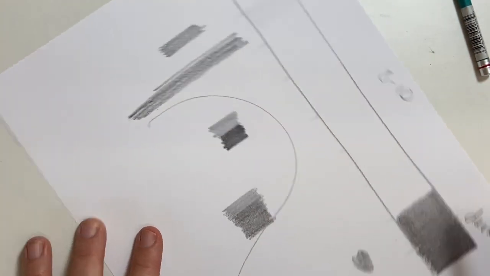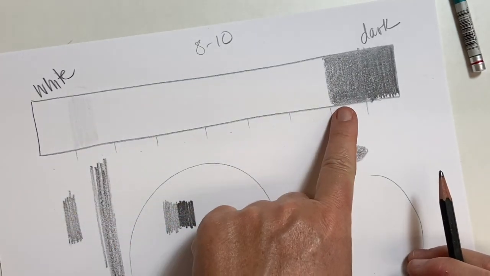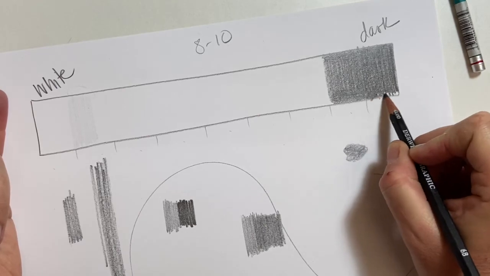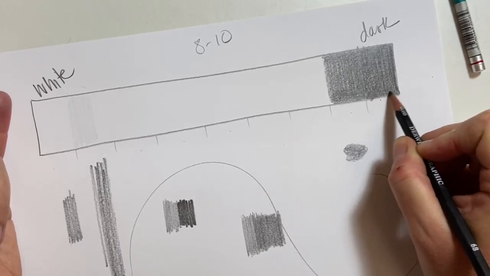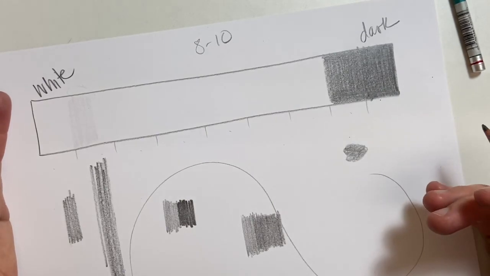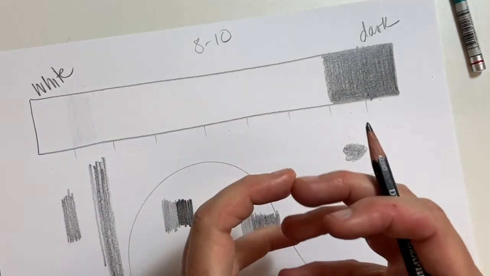Okay, so your project, you're going to make a value scale from white to dark. Use all your good shading techniques. Experiment and get to know your pencils. And once we get smooth shading, then we can move on to making objects look 3D.